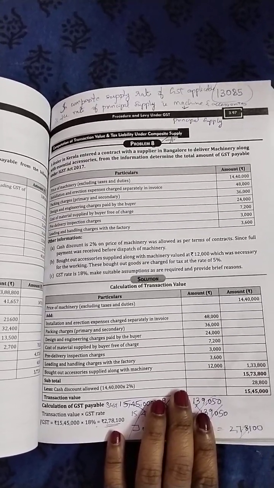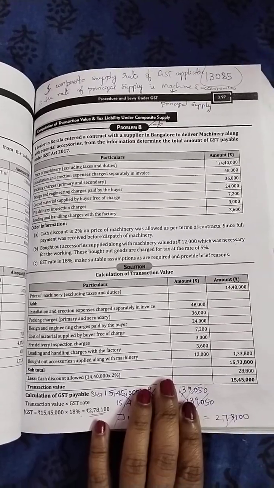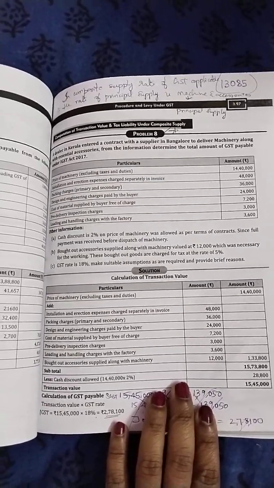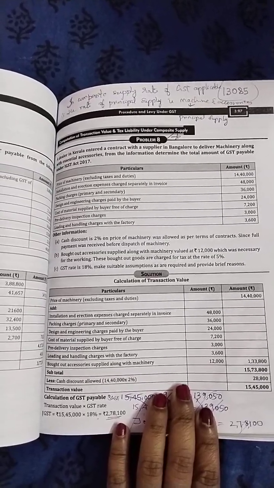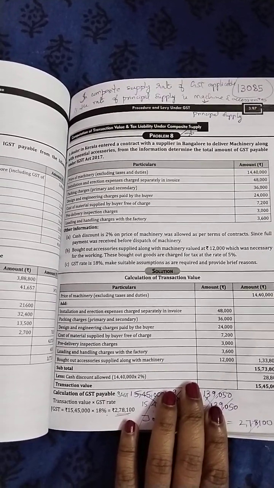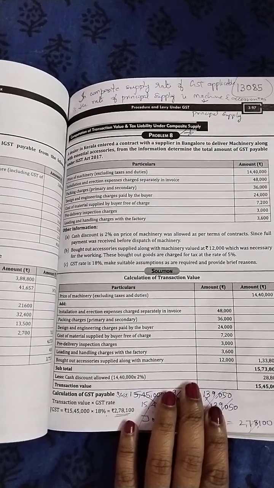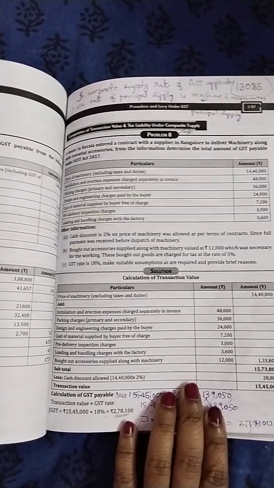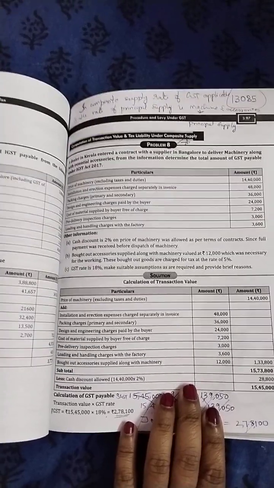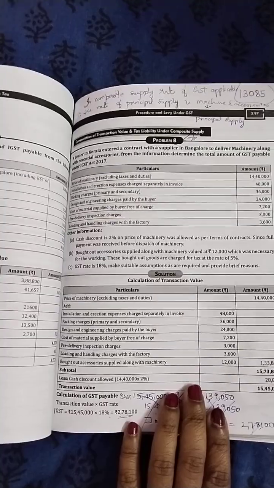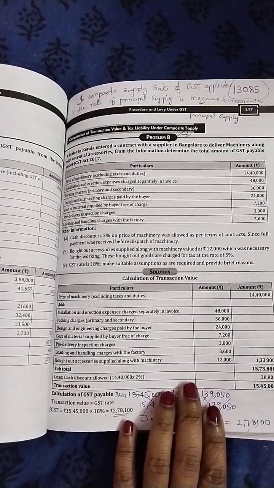But before that, one thing that you have to importantly note, which I also sent on WhatsApp for you, is that in composite supply, even if different taxation rates are given, that is, there might be more than one GST rate given to you, in that case, what you have to do is, in composite supply, you should take the GST rate of the principal supply. So what is principal supply meaning?